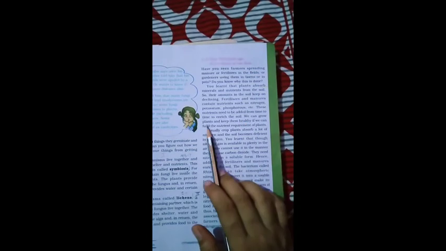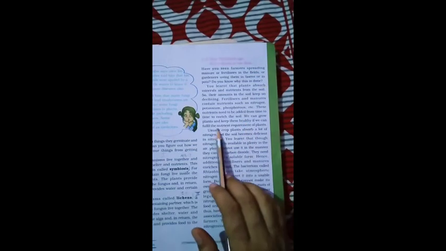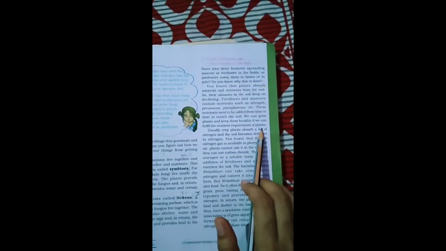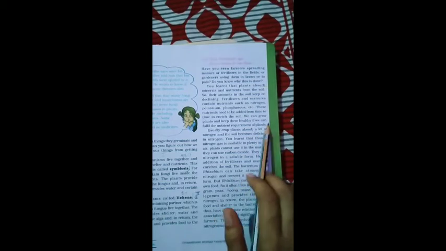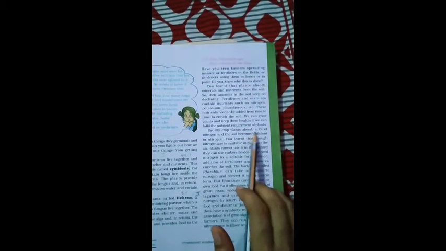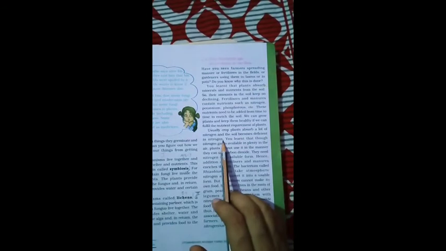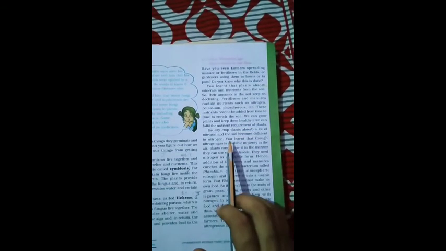We can grow plants and keep them healthy if we can fulfill the nutrient requirements of the plant. So why do we need this? To replenish the nutrients in the soil, to get better growth of the plant. Usually crop plants absorb a lot of nitrogen and the soil becomes deficient in nitrogen. So why is it necessary to replenish the soil with nutrients? Because crop plants absorb a lot of nitrogen, so the soil becomes deficient in nitrogen.